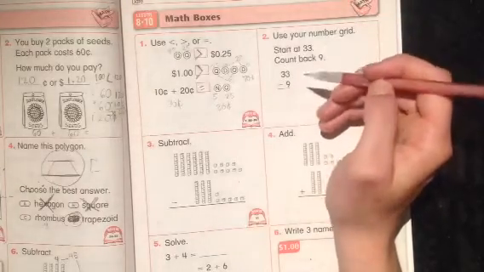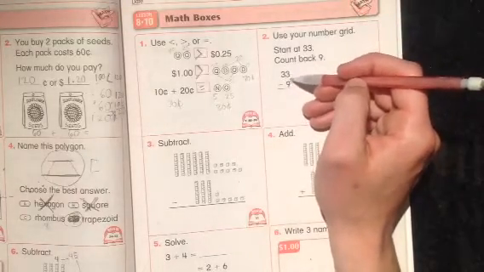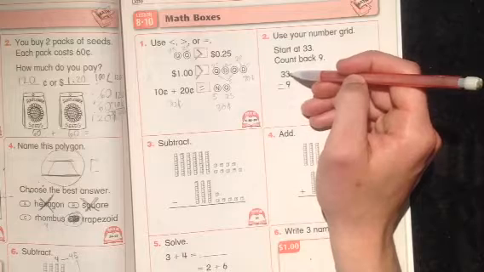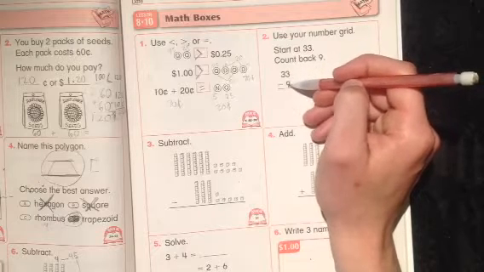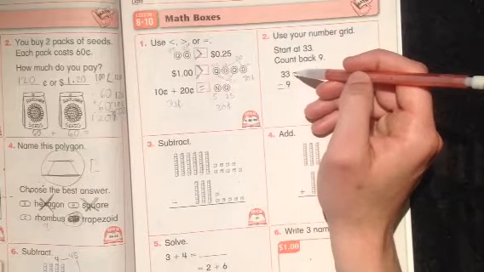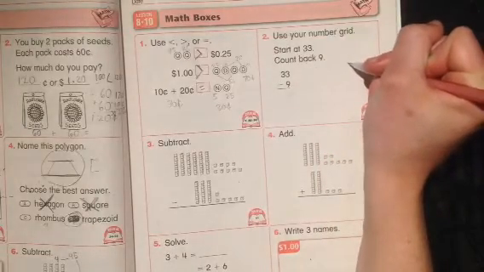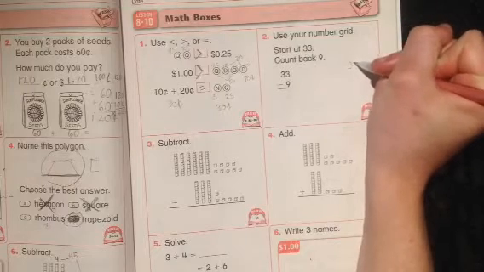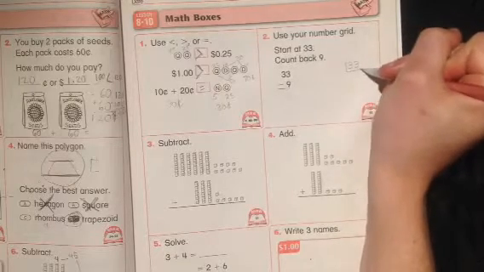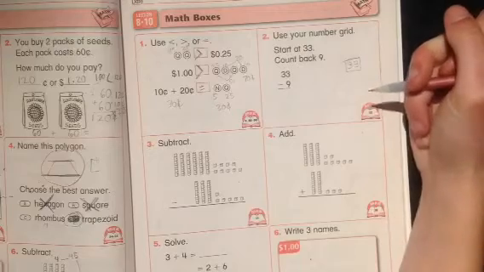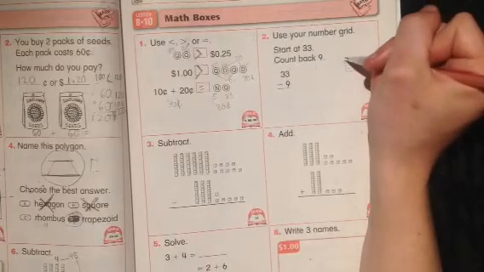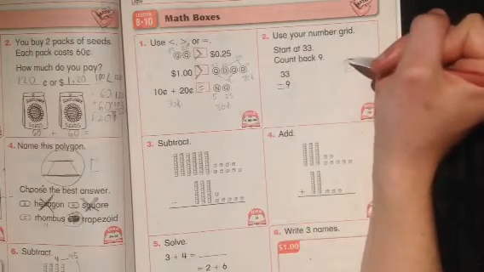So, if we look at our ones place value right here, we know that we have 3 and we have a 9. We can't necessarily do that, okay? So if you look at your number grid, I know you're going to see a 33 like this. Now, remember, skip counting, we can add or subtract by 10.